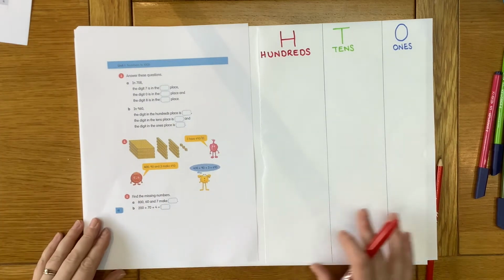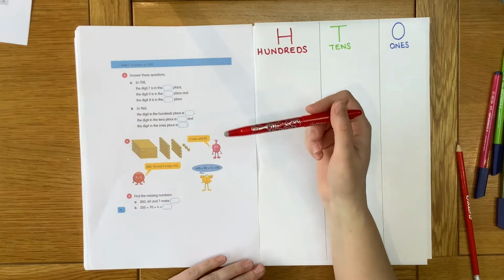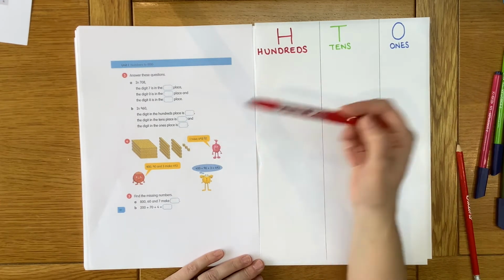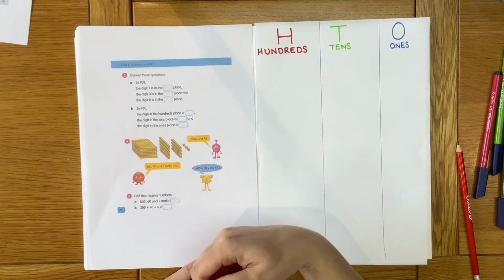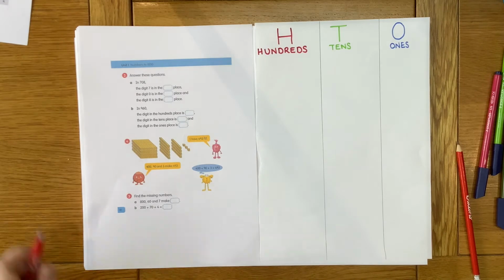Okay then, let's have a look at this bit. So this time we're filling in some information about the numbers that we're given. So what I would like you to do is have a go at it first. So pause the screen and have a go at number 3. I will then talk about the answer and then we'll move on together. Right, so number 3 then, 708.